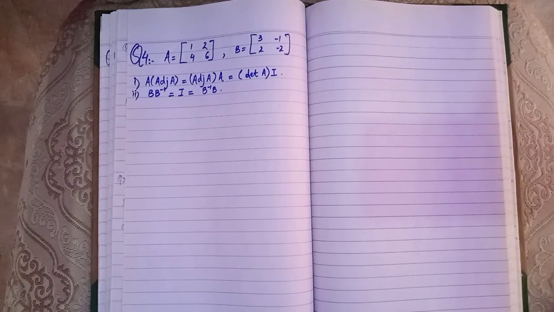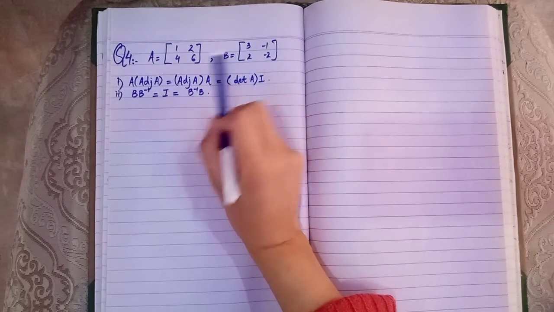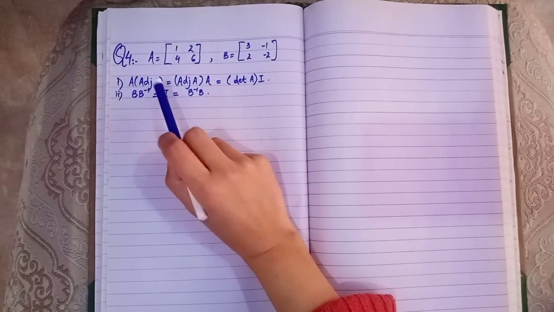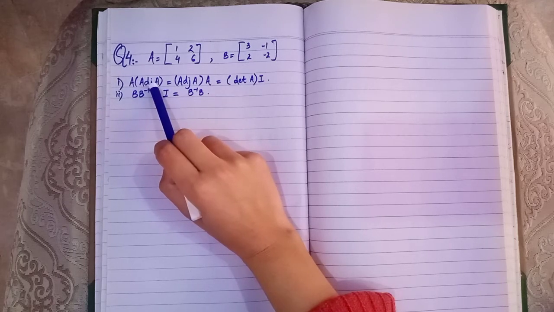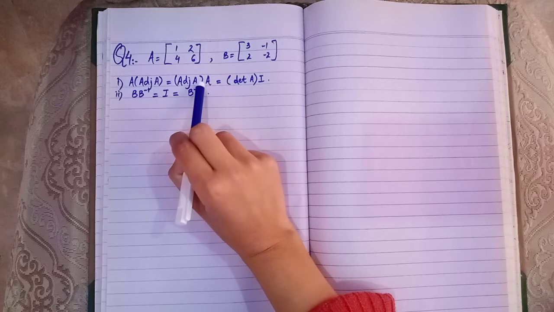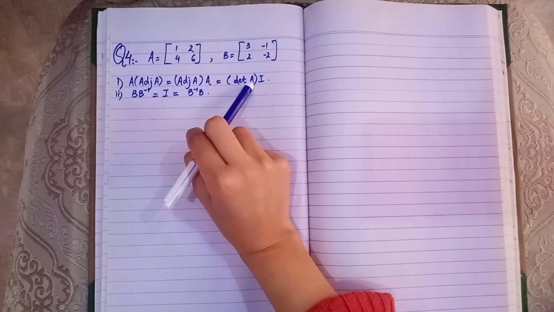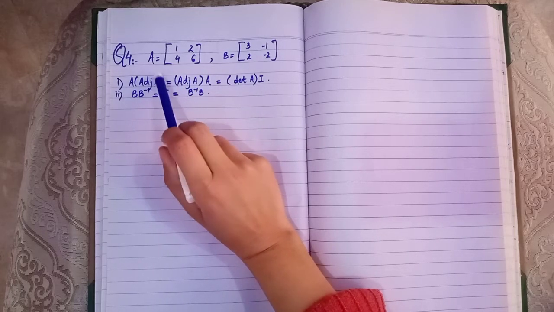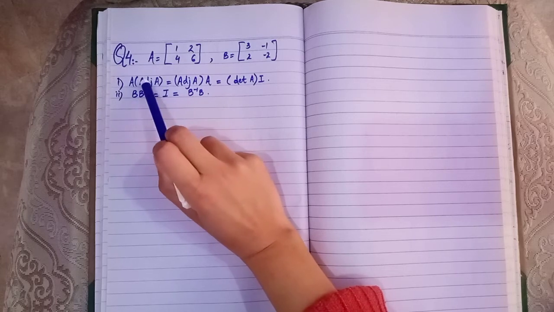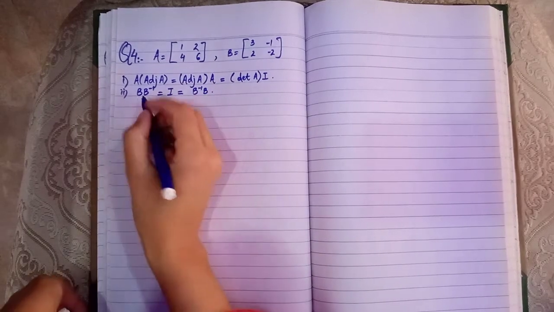They are asking us about the two matrices A and B, and here are two proofs. In the first part, they are saying A into adjoint of A should be equal to adjoint of A into A, and it must be equal to determinant of A into identity matrix. So let's pick up the left hand side and start doing the proof.